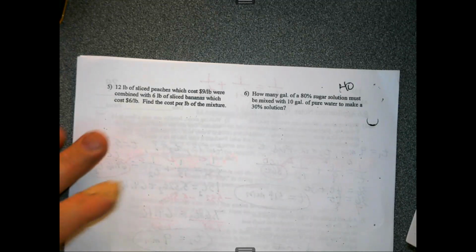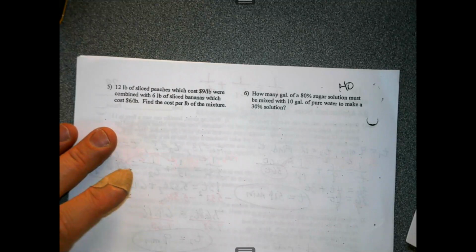Okay, so we're going to need cost, right? This one, we don't really have a specific formula, so we've got to reason this out.